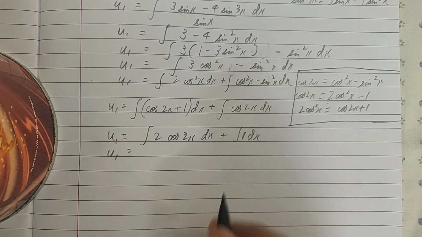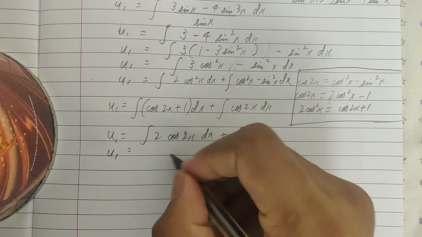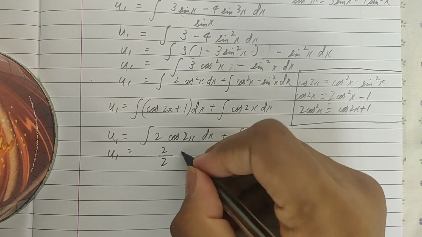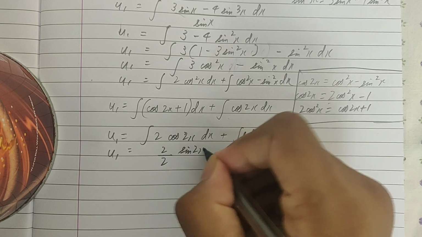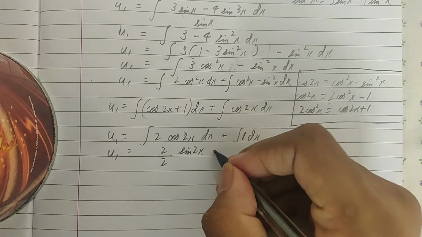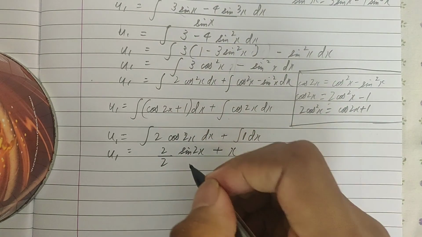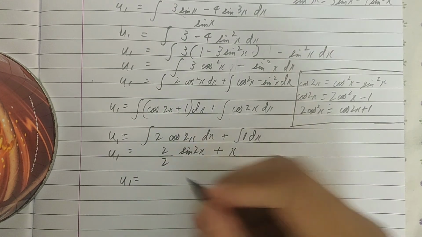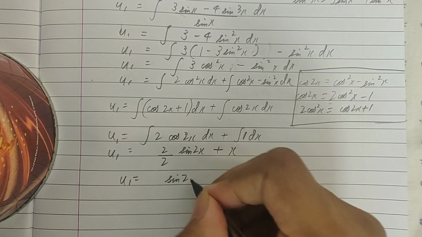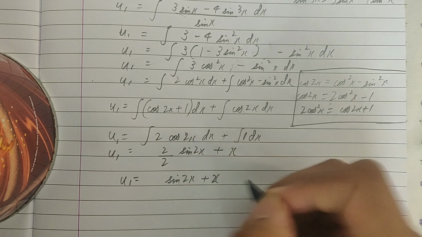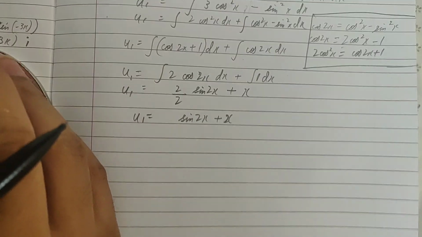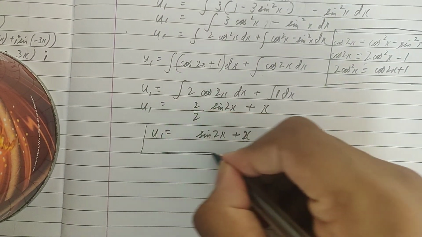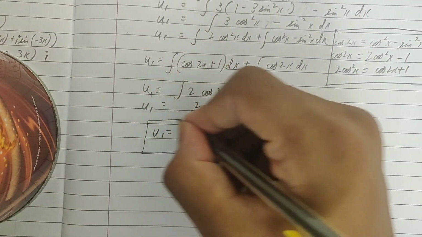Now the integration of cos 2x dx will be 1 upon 2 sine 2x, plus x. So this leaves us with u1 is equal to sine 2x upon 2 plus x. So we have found out u1.